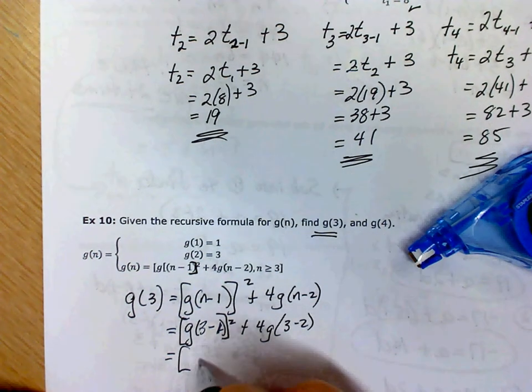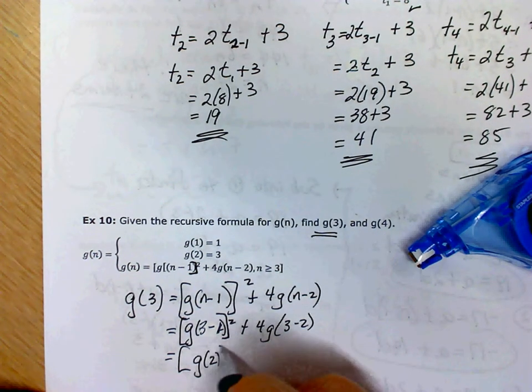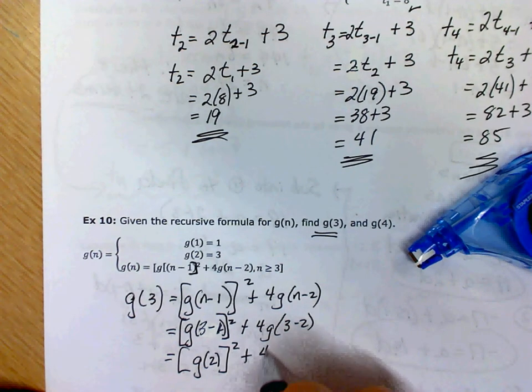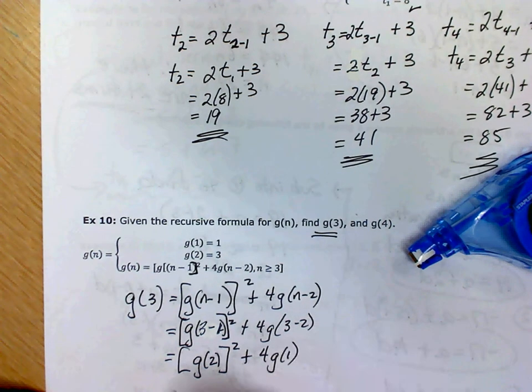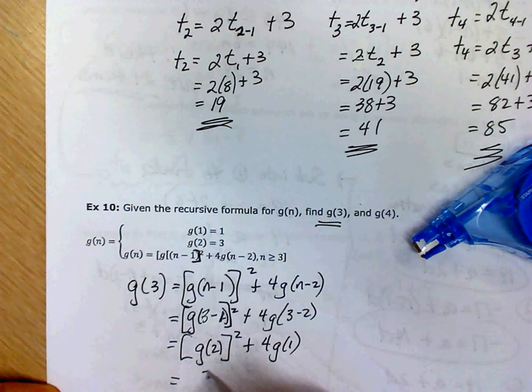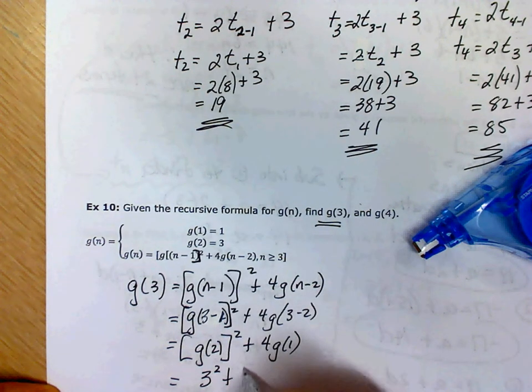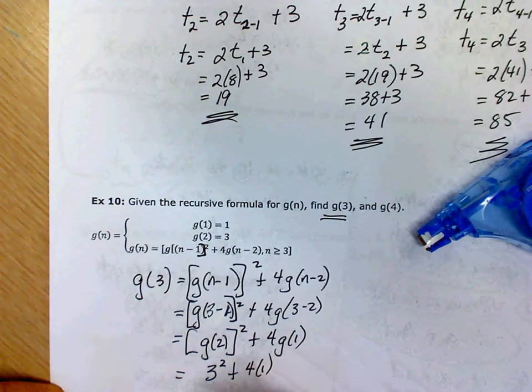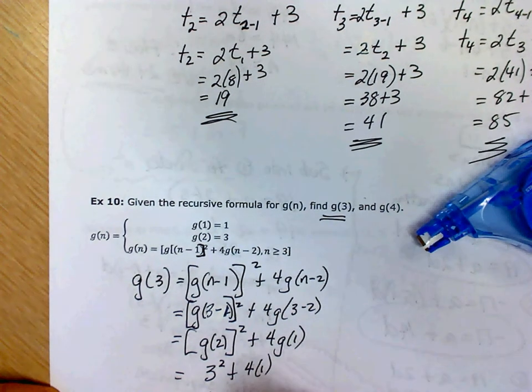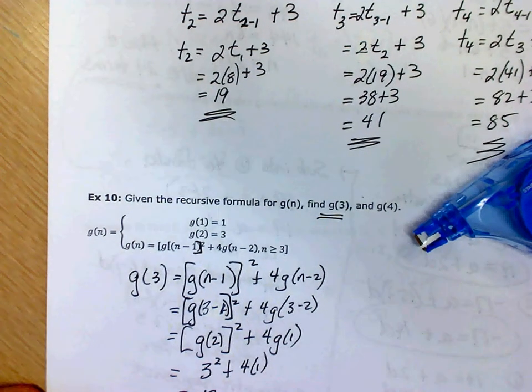That's going to be g of 2 squared plus 4g of 1. So we know g of 2 is 3, and that's squared. And then g of 1 is 1, so it's 4 times 1. So 9 plus 4 is 13. That one's a little bit tricky, isn't it?